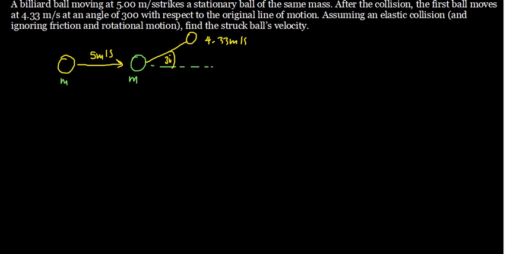Assuming an elastic collision and ignoring friction and rotation, find the target ball's velocity, that is basically the velocity of the other ball, and also the direction of the other ball. We know that it's supposed to go in the opposite direction, that we know.